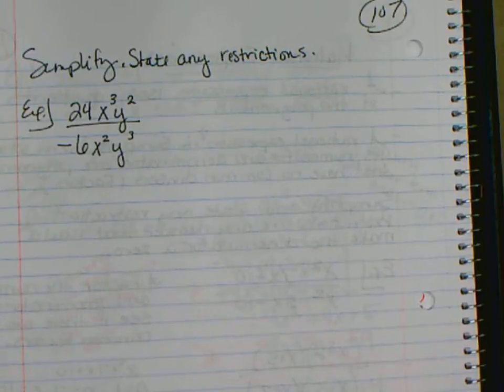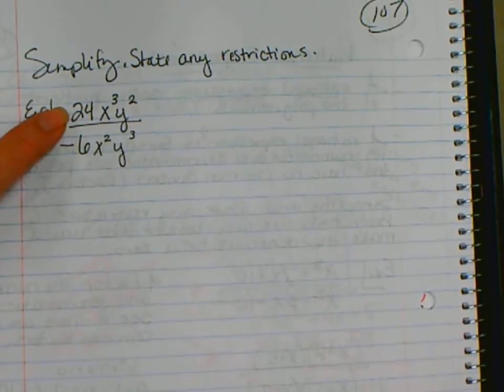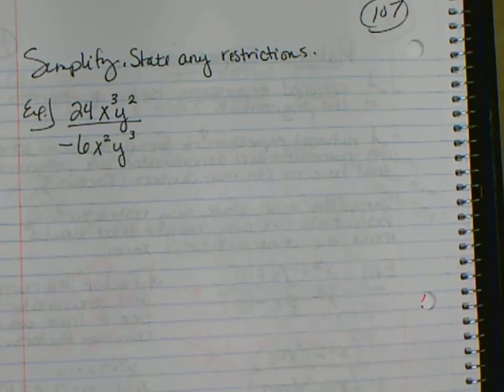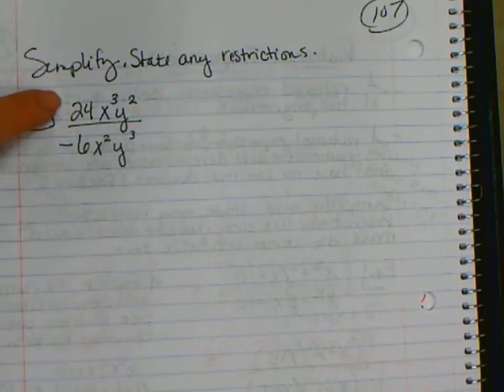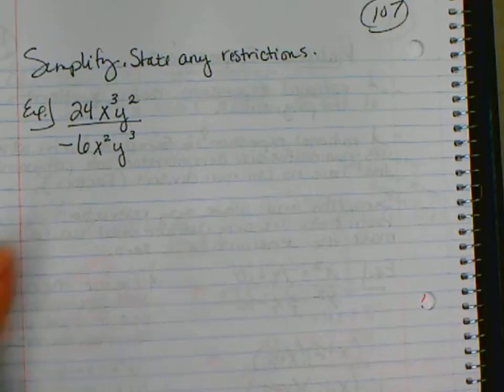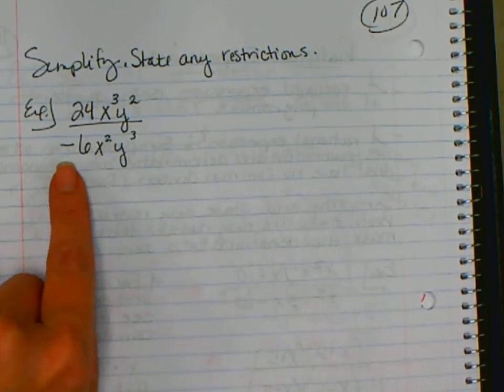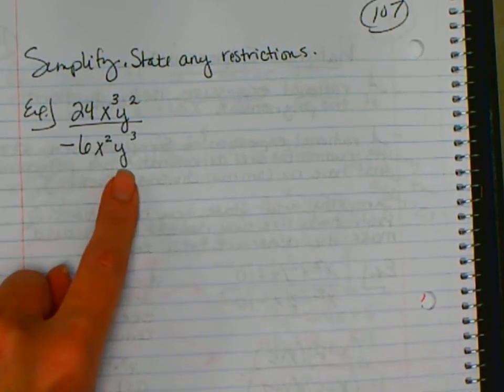Now 24x cubed y squared, how many terms is that? How many terms is the numerator? One. Just one term, okay? Because remember, a term or a monomial is a product, right? It can just be a number, it can just be a variable, or it can be a product of a number and variables. So since all of this is multiplied together, that's just one term. Same thing with the denominator. That's a product. Negative 6 is being multiplied by x squared is being multiplied by y cubed.